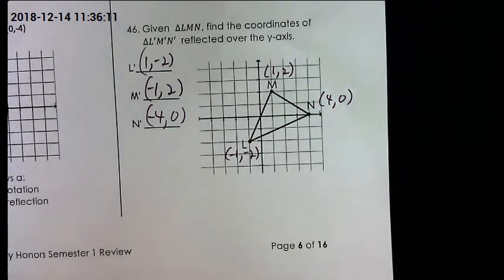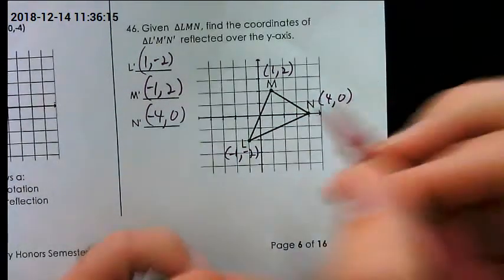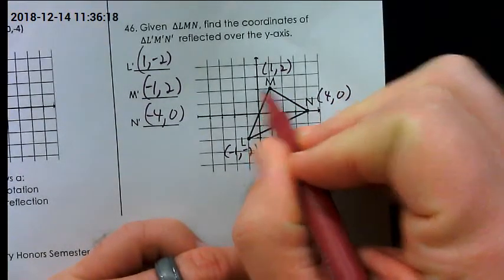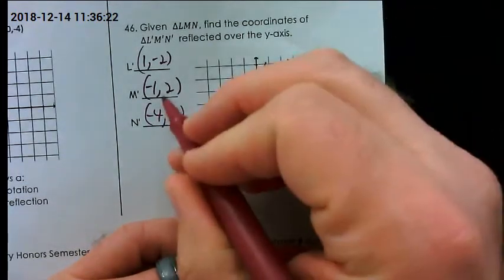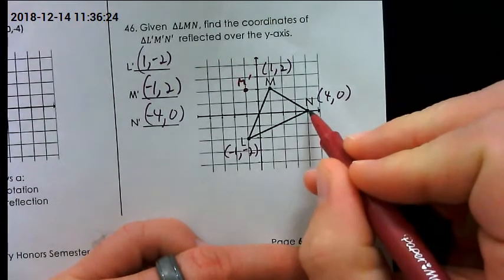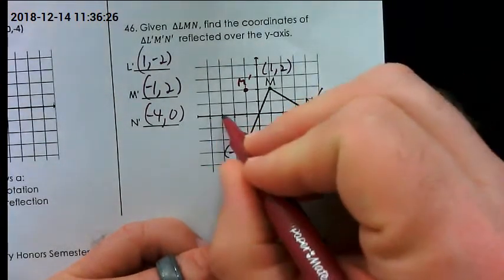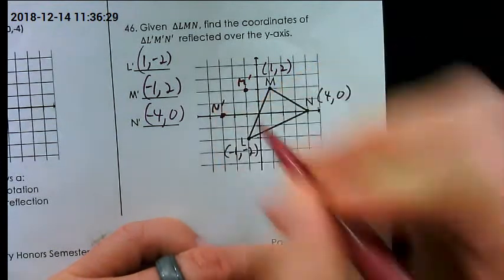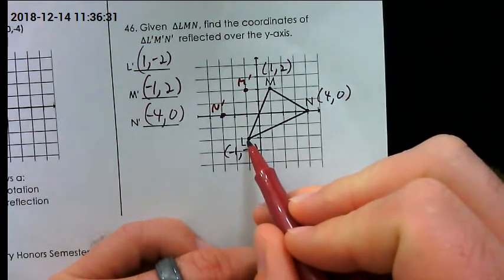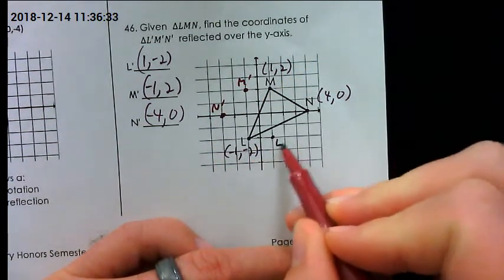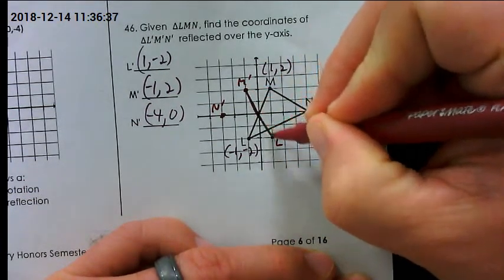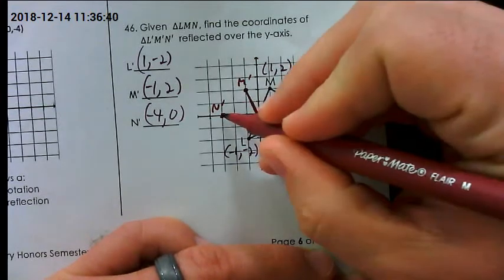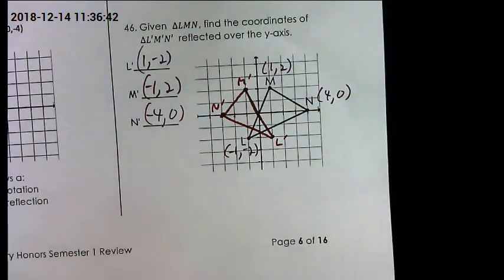The other way you could look at this is to look at the distance from the y-axis and draw it as a picture. So M is 1 unit away, so I go 1 unit away on the other side. This would be M prime. Notice, same coordinate. For N, 4 units this way, so go 4 units the other way. That'd be N prime. This is L, 1 unit this way, so go 1 unit the opposite way. This would be L prime. And then you have your image like that.